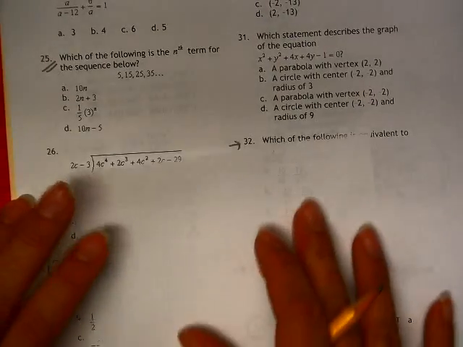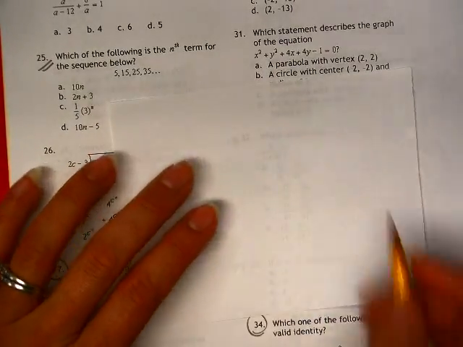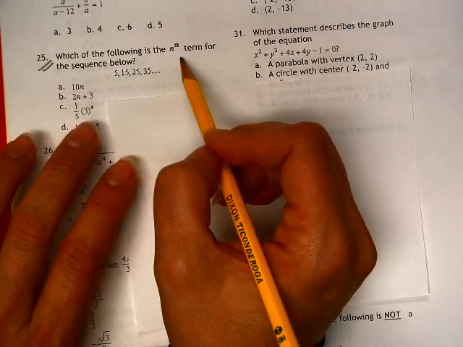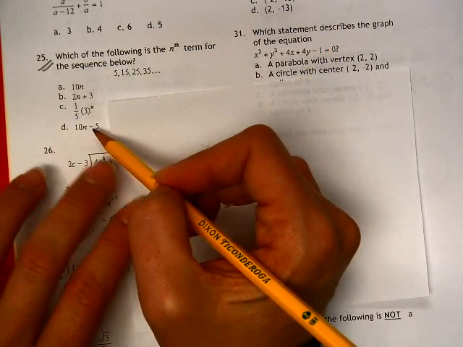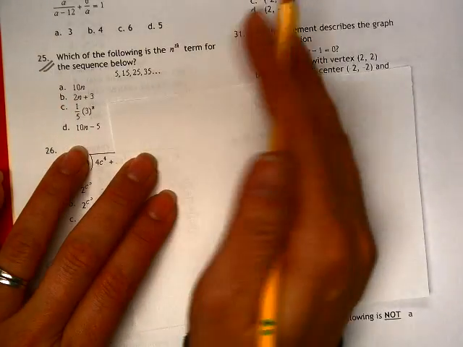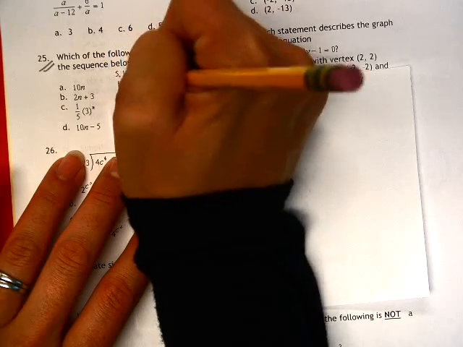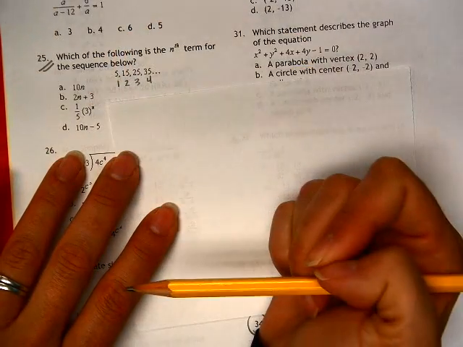Attempting to be thematic about these. So the next ones I'm going to do is looking at these sequences here. For this sequence, we're trying to figure out which rule works. And say you had absolutely no idea how to do this, you could just plug in 1 or 2 or 3 or 4 and see which one gives you the answer.